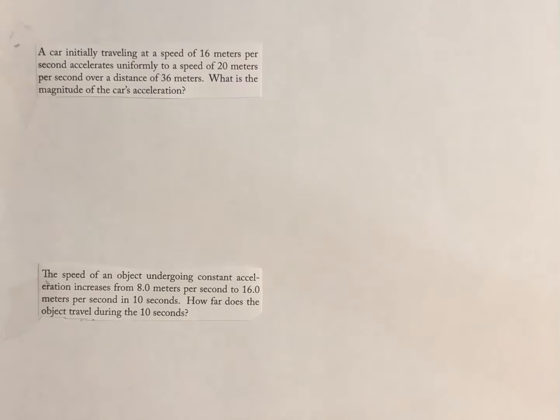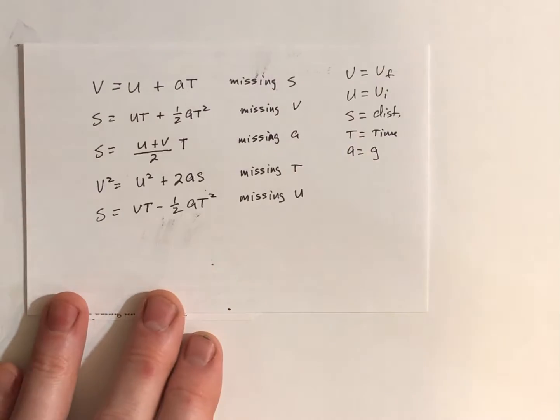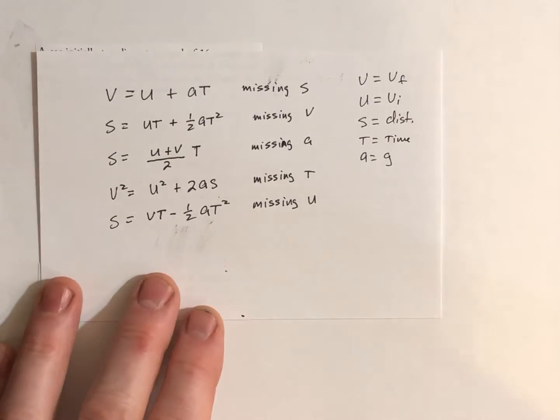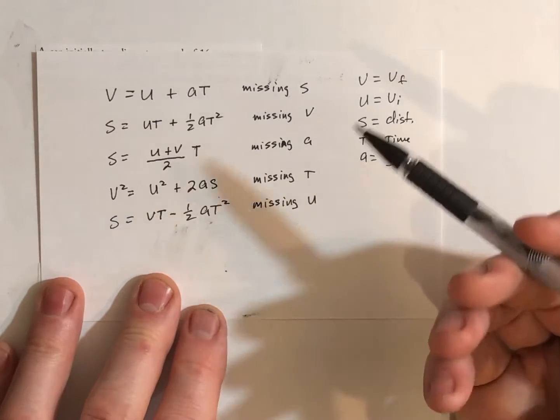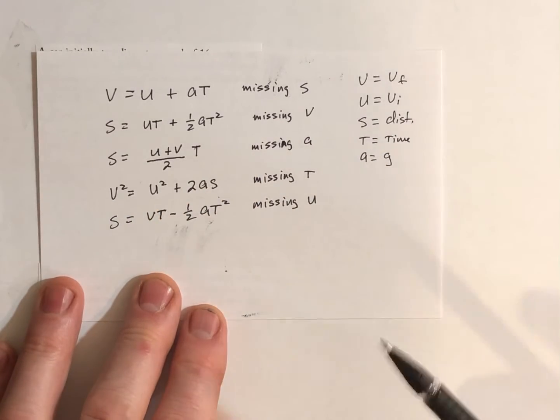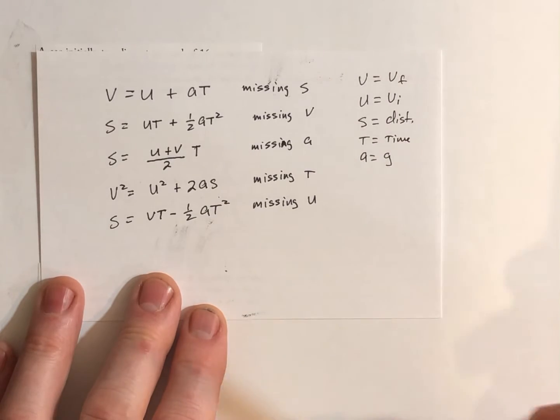Okay, so let's talk about kinematics a little bit. Kinematics is a way of determining different variables, and I'll show you the equations right here. They include final velocity, initial velocity, distance, time, and acceleration. And so I've listed the 5 basic equations.